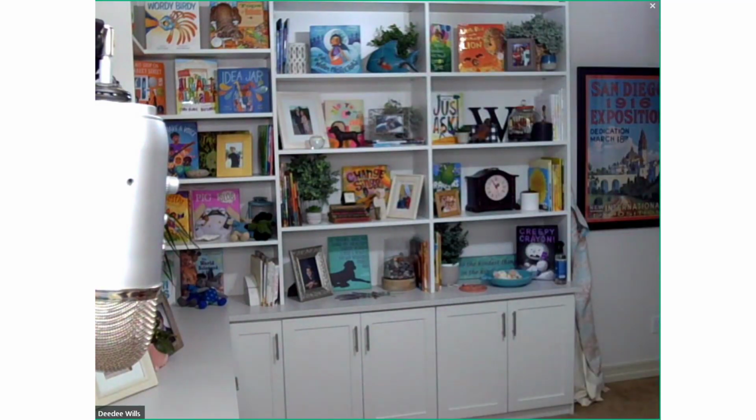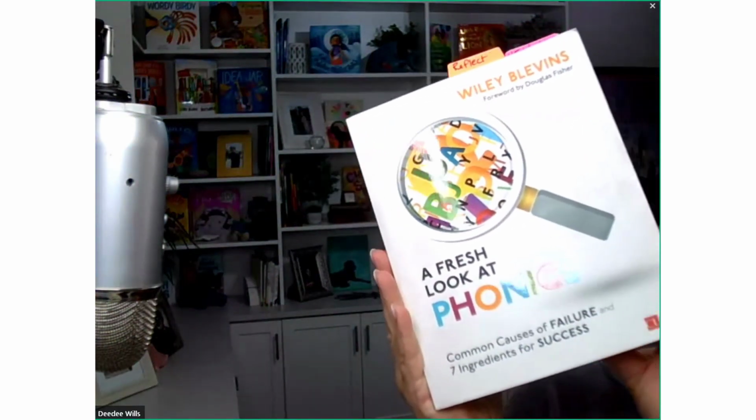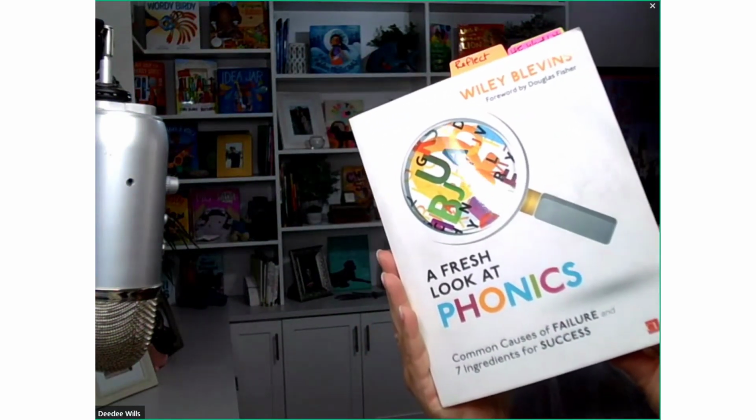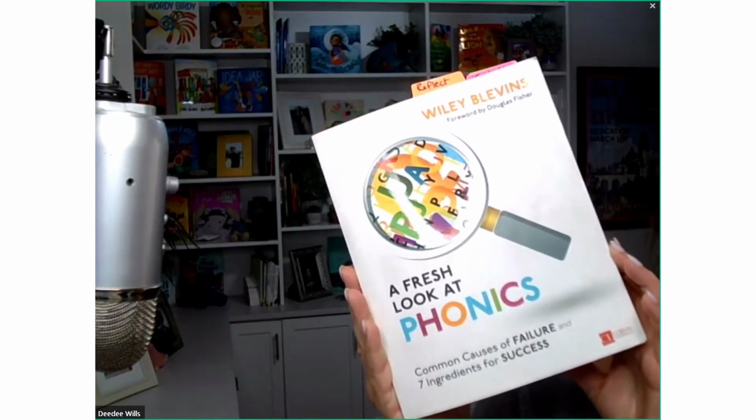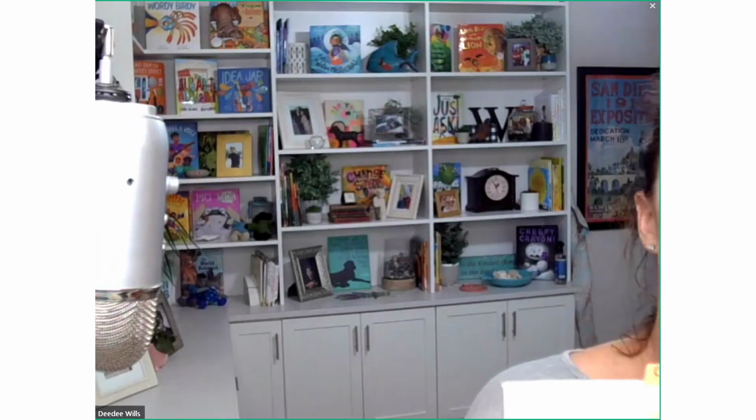And wait, there's more. I have another book that I think is fantastic. It's called A Fresh Look at Phonics, written by Wiley Blevins. It's The Common Cause of Failure and 7 Ingredients for Success. And this book is the book that changed really everything for me. You can see I have tabs.